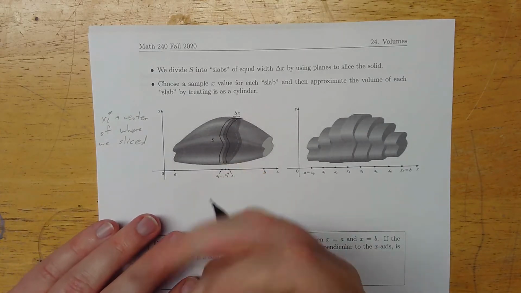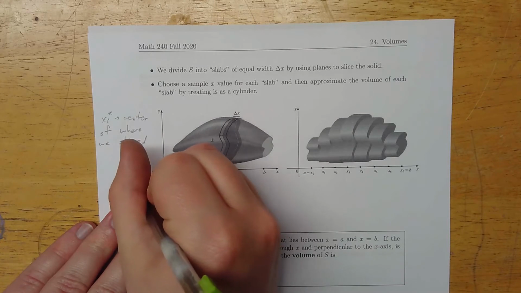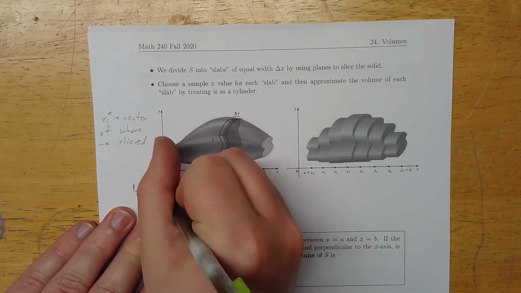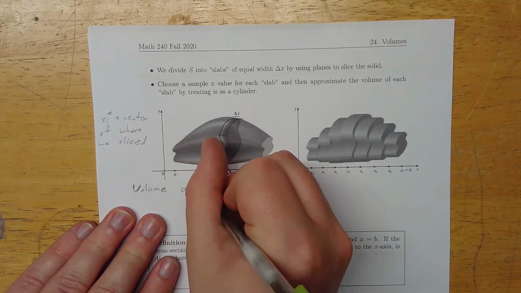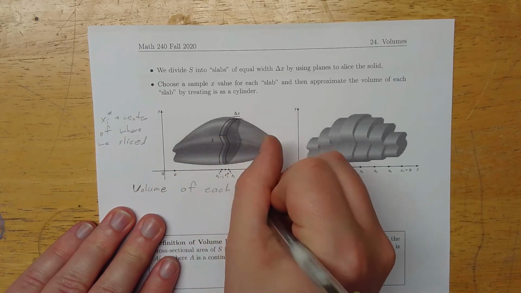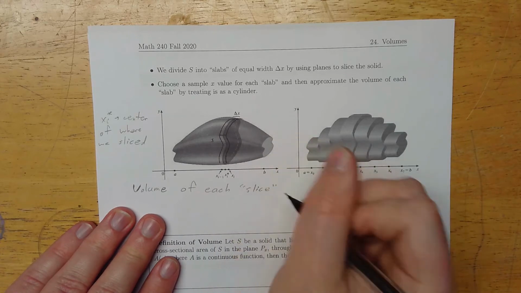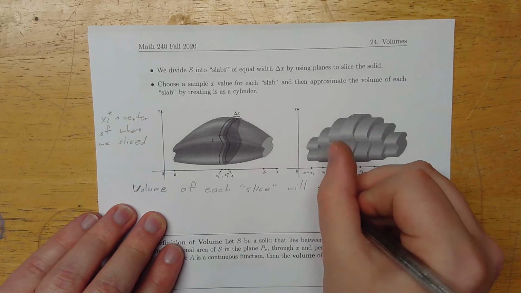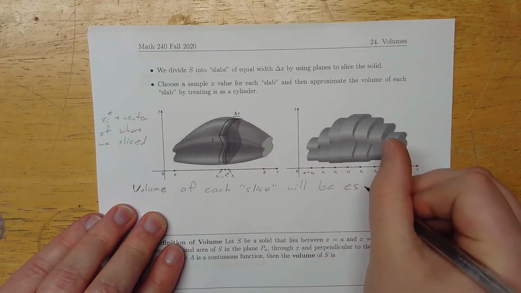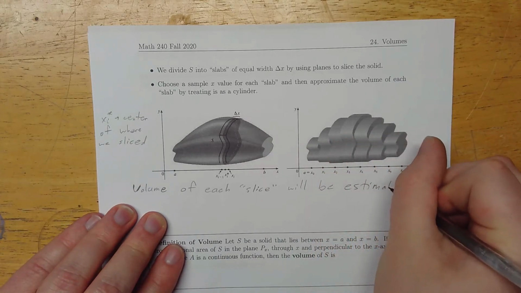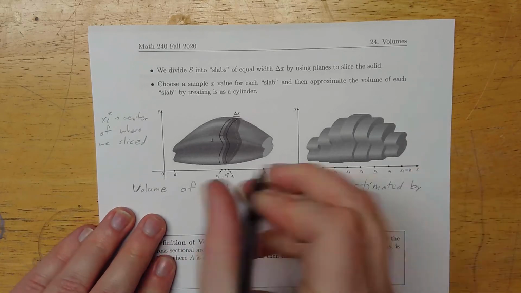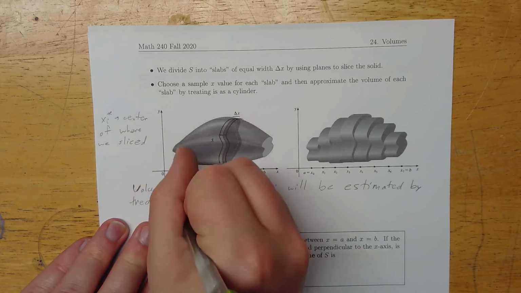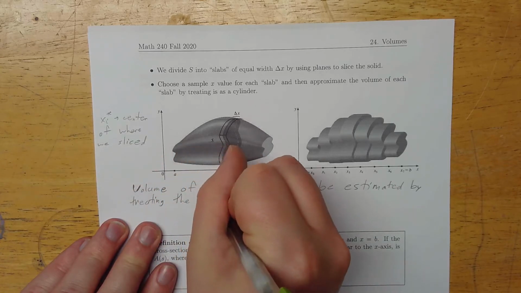So the volume of each slice here will be estimated by treating the slice as a cylinder.